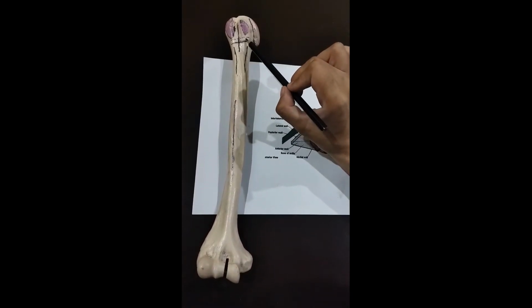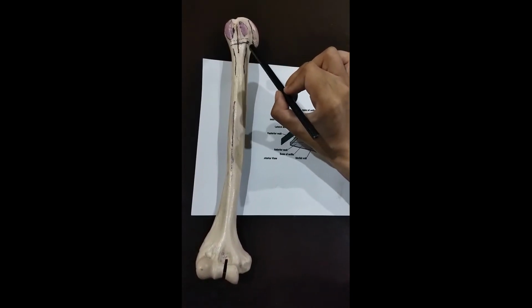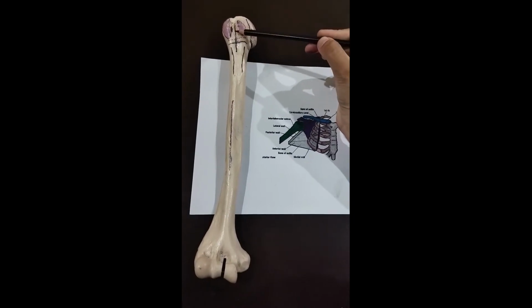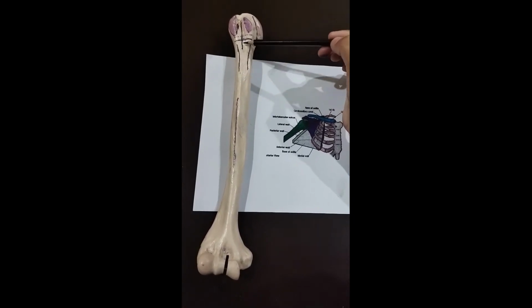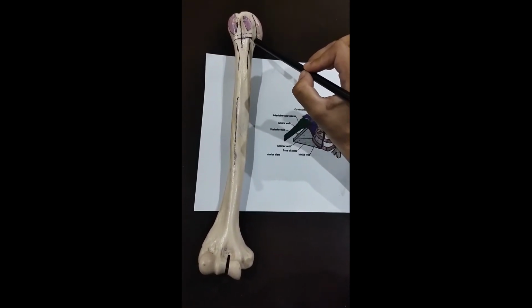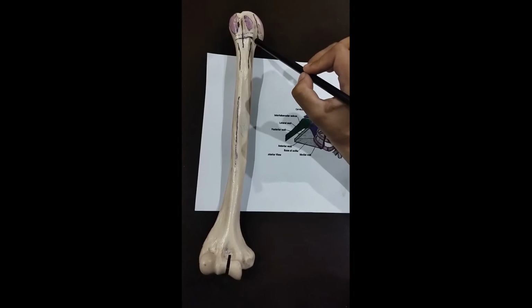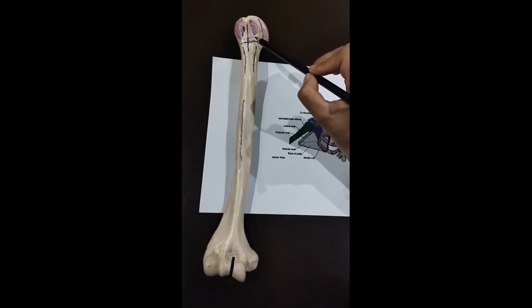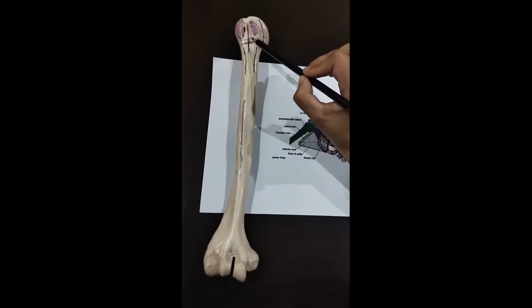Now we will discuss the division of the upper end from the shaft. To divide the upper end from the shaft of the bone, there is the surgical neck. 0.5 centimeter above the surgical neck, there is the morphological neck.